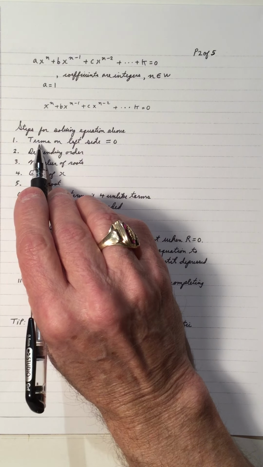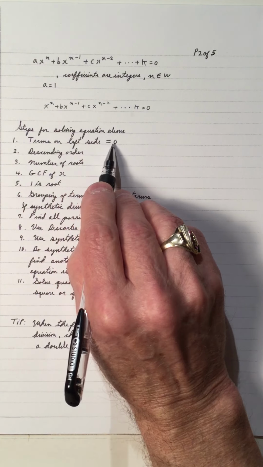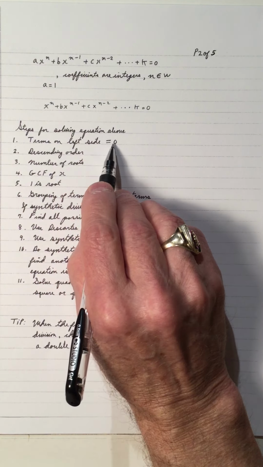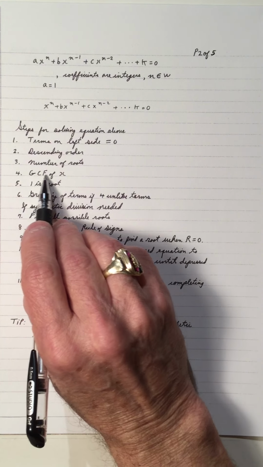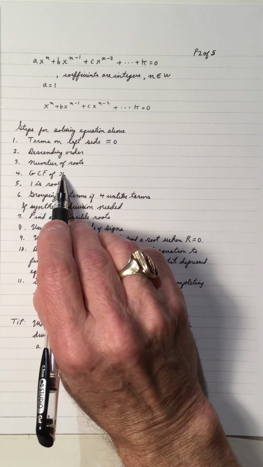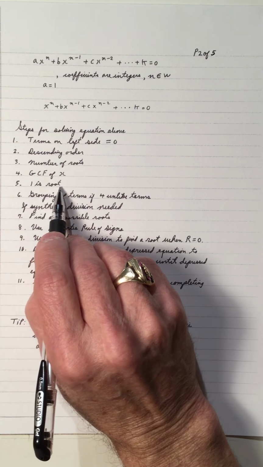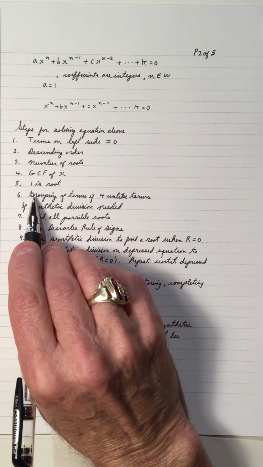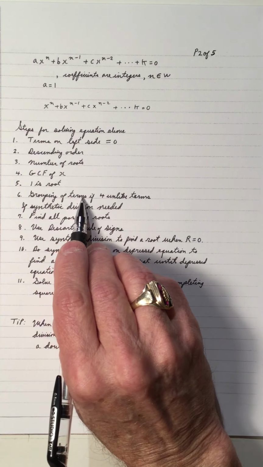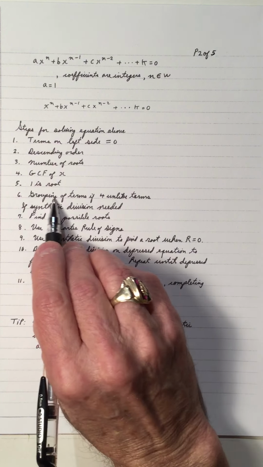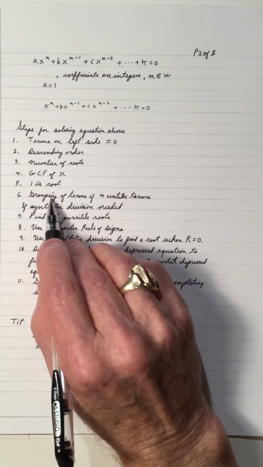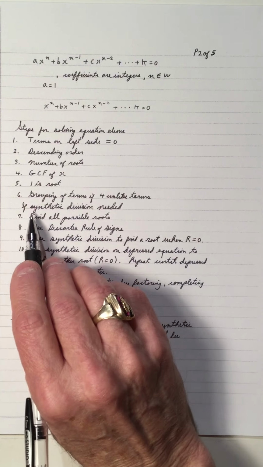This is what I do. I put all terms on the left side equal to 0, and I put them in descending order. And then I identify the number of roots by the highest power, whatever the highest exponent is here. That'll be the number of roots in the equation. And I always look for the GCF of x, take that out if there is an x common. Then I look at 1 as a root, if the sum of the coefficients is 0. Then I see if there's grouping of terms. If I have 4 unlike terms, I'll look for the grouping. And these are ways that make it a little bit easier to find one of the roots.